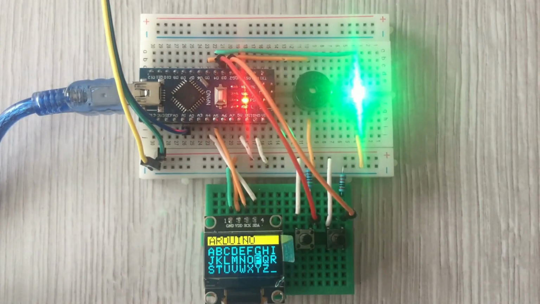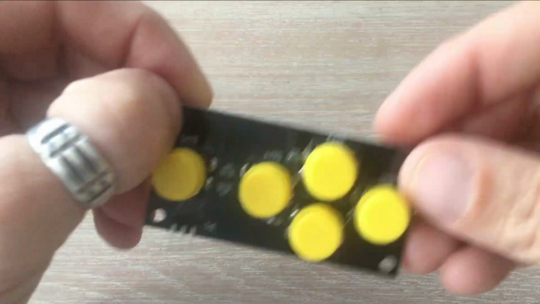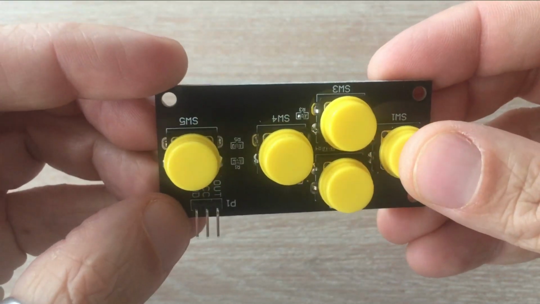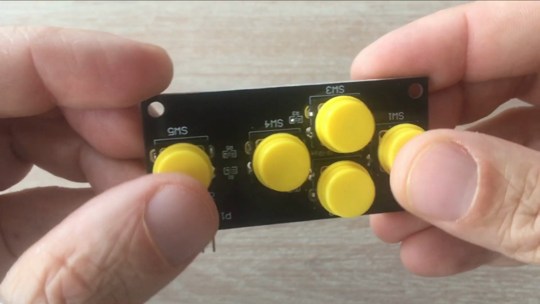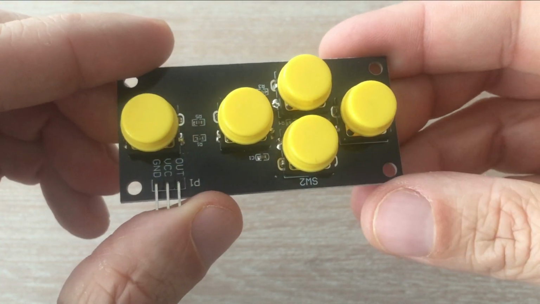I am working on a similar project that requires text input, but this time I thought I would use this 5-key keyboard module instead. I will try to figure out how it works and then adjust the code, replace potentiometer and push buttons with that single keyboard module.